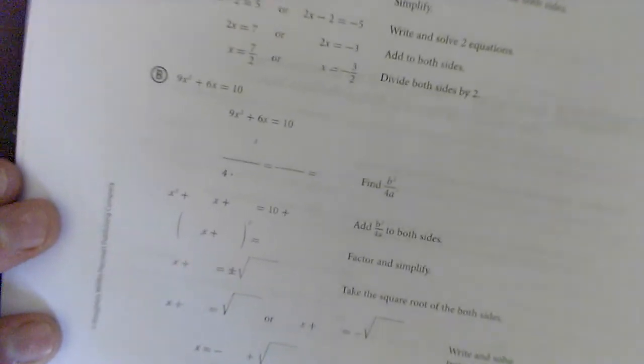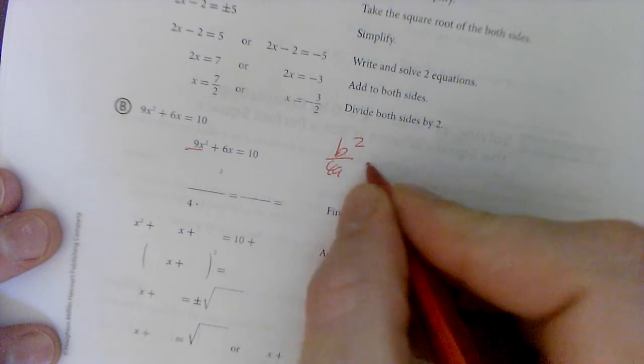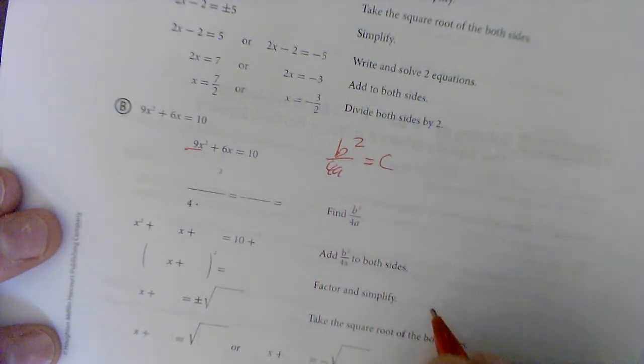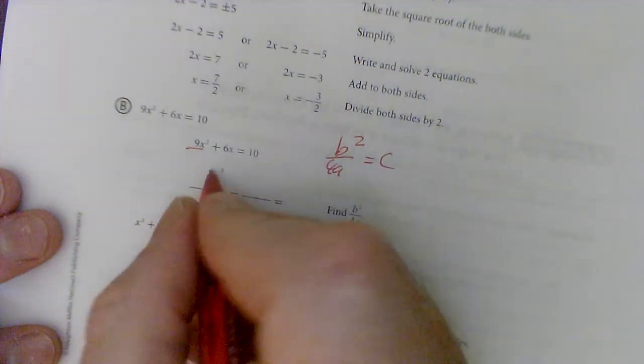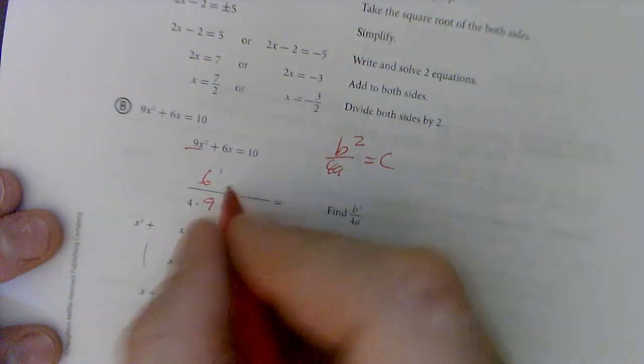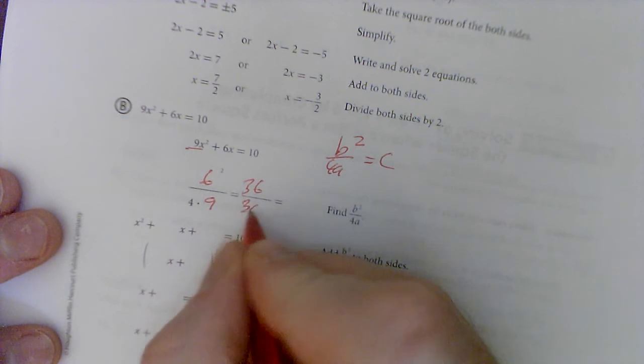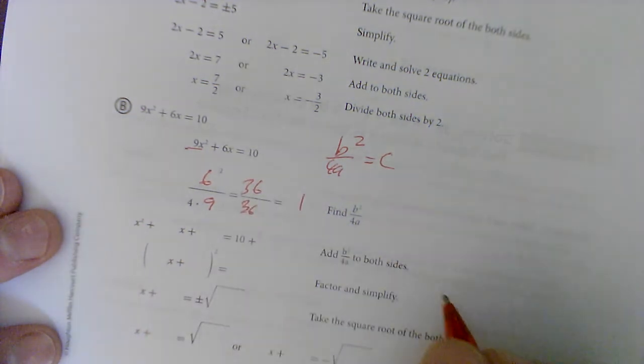Alright, we're going to come down here. And a is a perfect square, so we're going to try it. Remember, we're going to do b squared over 4a, and that's what we're going to add to make c in this case. So b squared is 6 squared, and 4 times a is 4 times 9. Well, 6 squared is 36, and 4 times 9 is 36, so we're going to add 1.